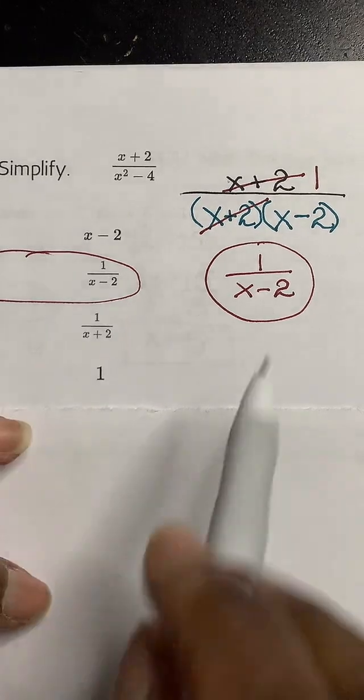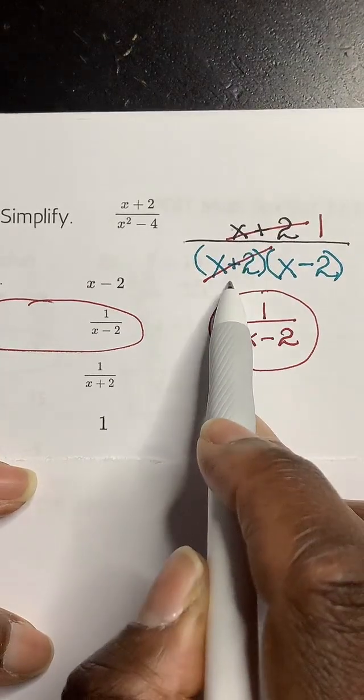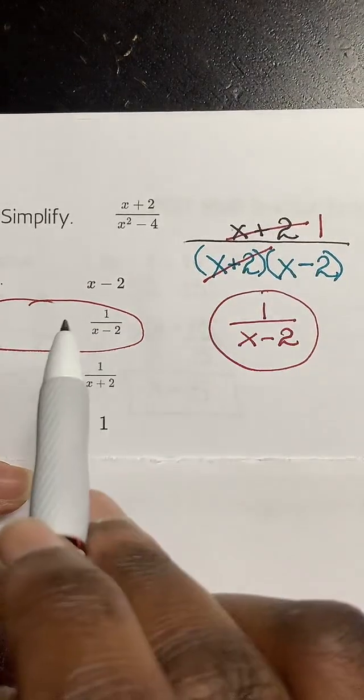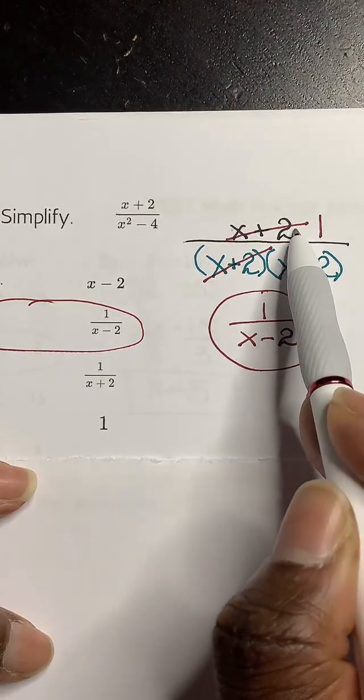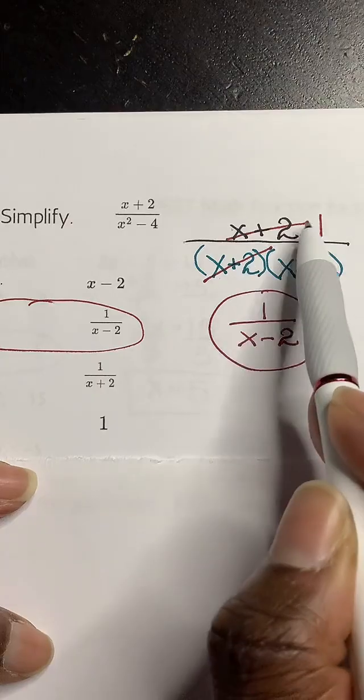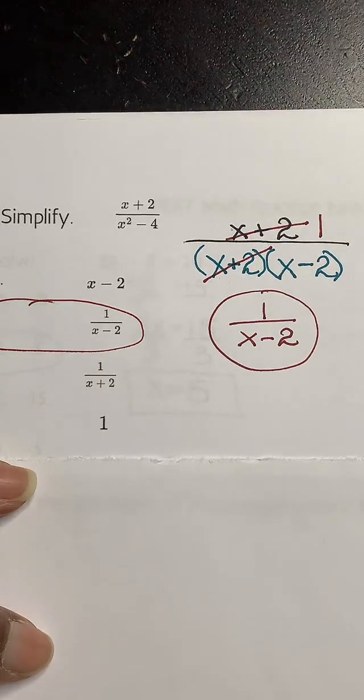Where did the 1 come from? Because when you have a number divided by itself, it equals 1. Okay? So when I canceled out the x plus 2 and the x plus 2, that gives me the equivalency of 1.